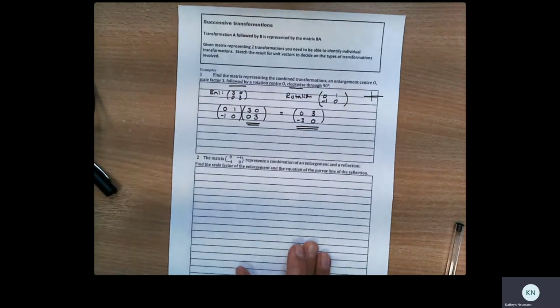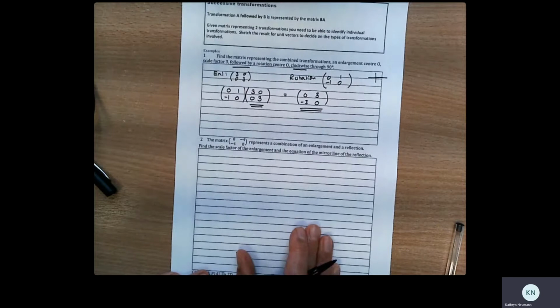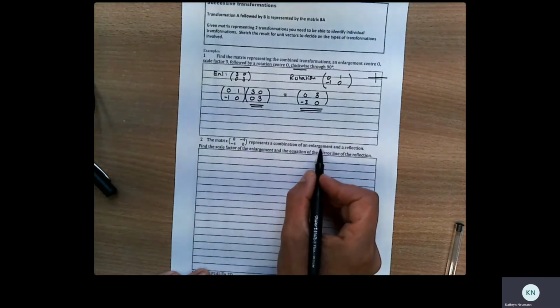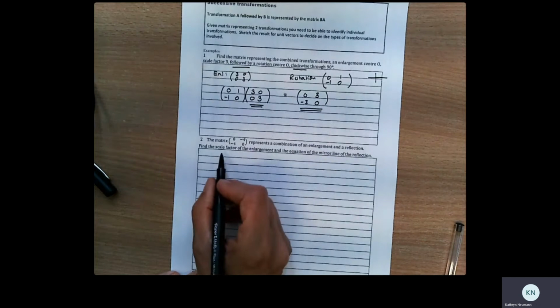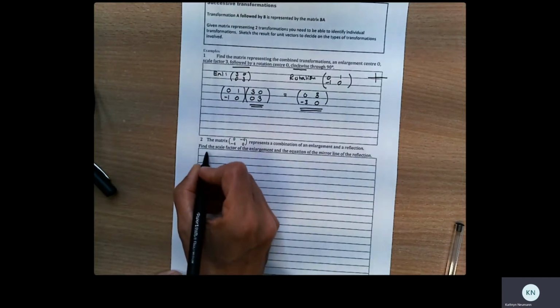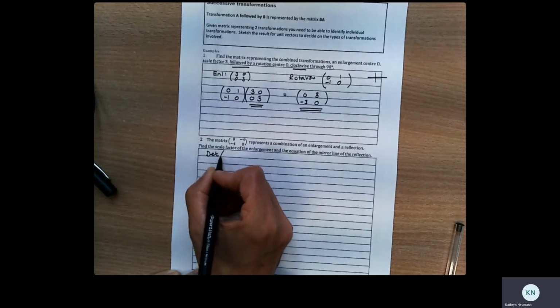Okay, question 2 involves when you're given the combination matrix and you've got to work back to some details of the transformation. So we're told this matrix represents a combination of an enlargement and a reflection. Find the scale factor of the enlargement. If you remember, the determinant of the matrix gives the area scale factor.